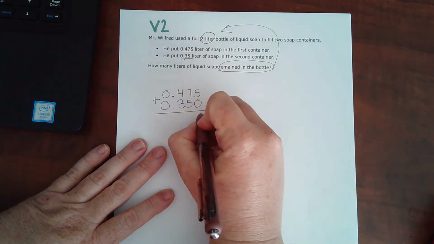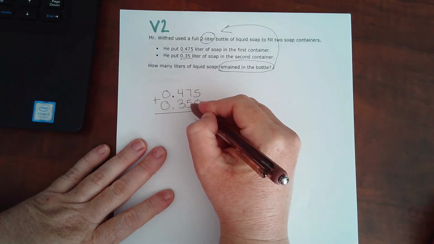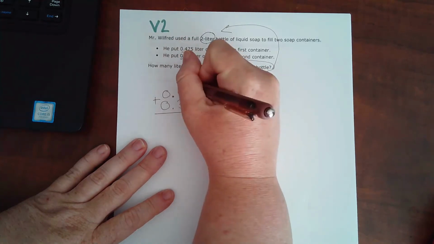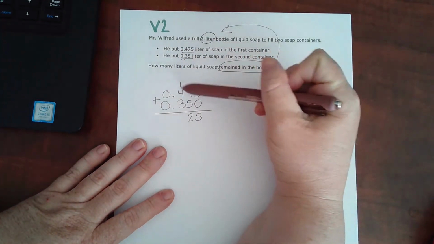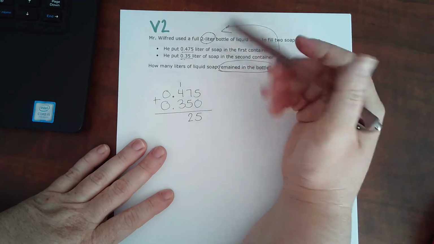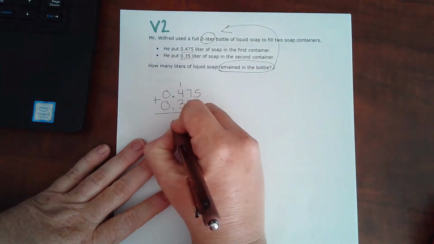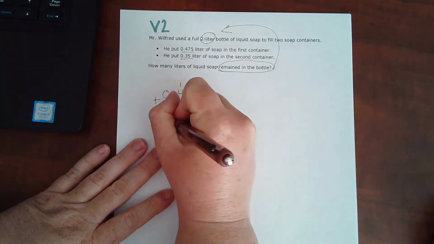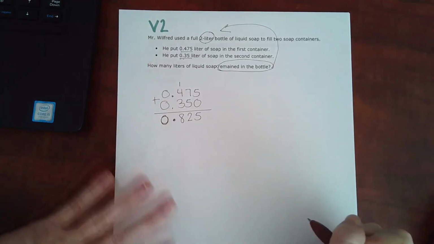So 5 plus 0 is 5. 7 plus 5 is 12. Write the 2, carry the 1. 1 plus 4 plus 3 is 8. Keep your decimal and then your 0.